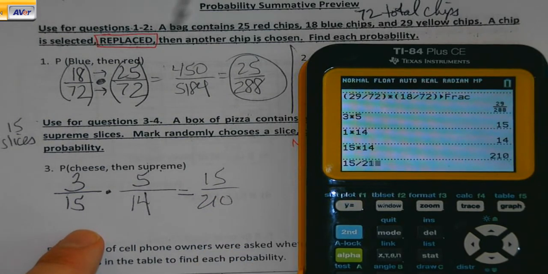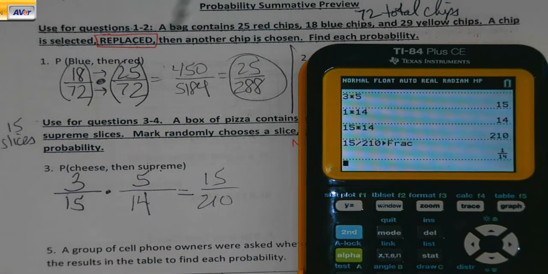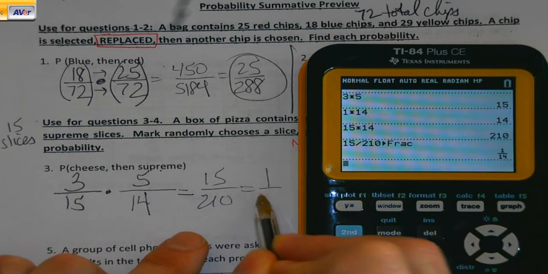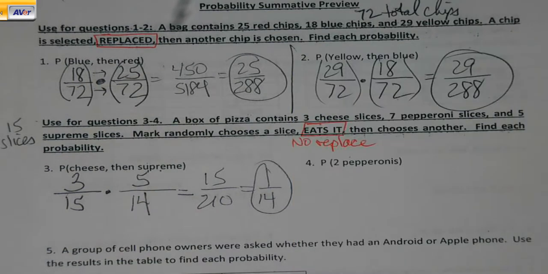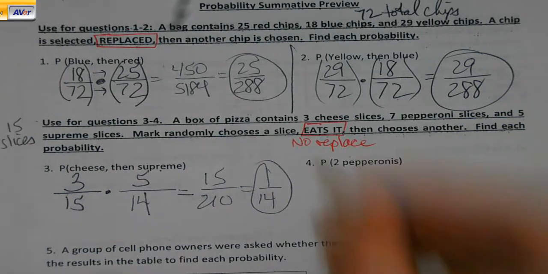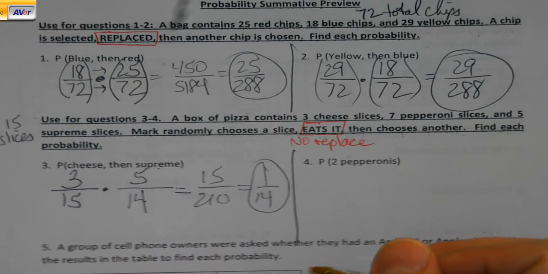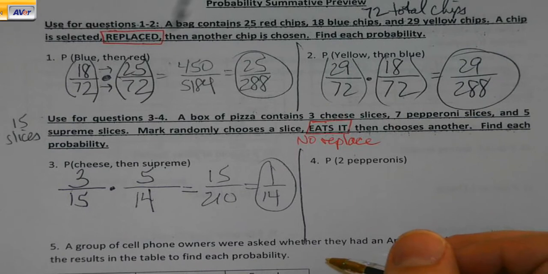15 divided by 210. Or again, if you just go with putting parentheses and do it all at once. The key here is, do you remember to lose one of the slices when you go to the second fraction? If you do, you're in good shape. If you don't, well, it's going to be a little troublesome. And then 4 is to really see if you're watching it.